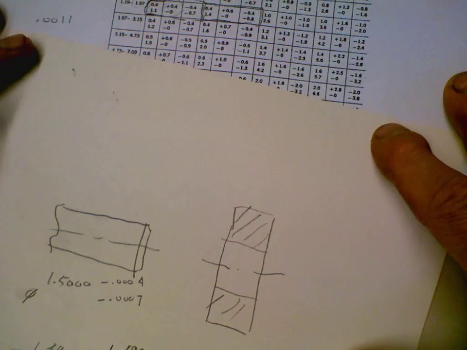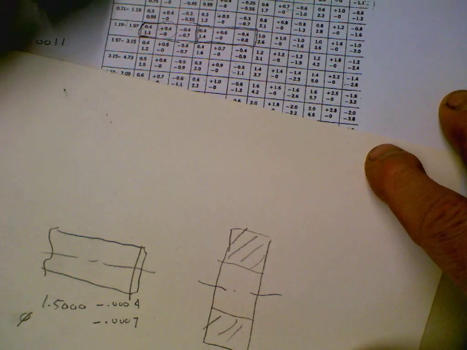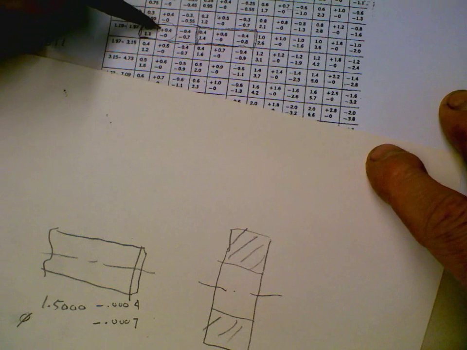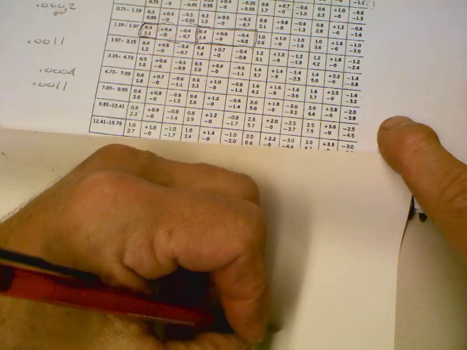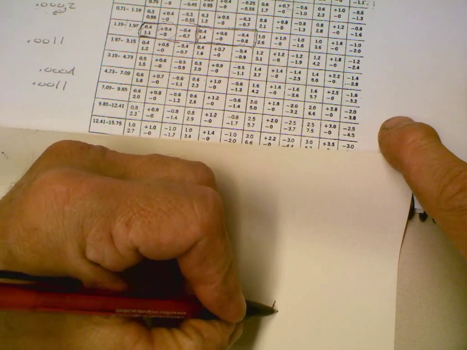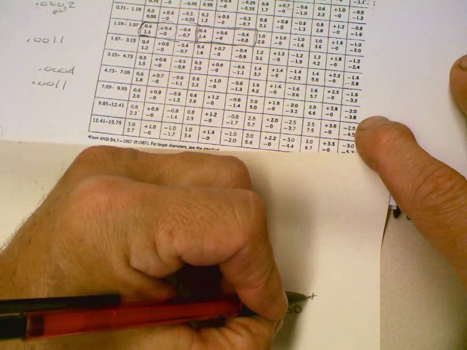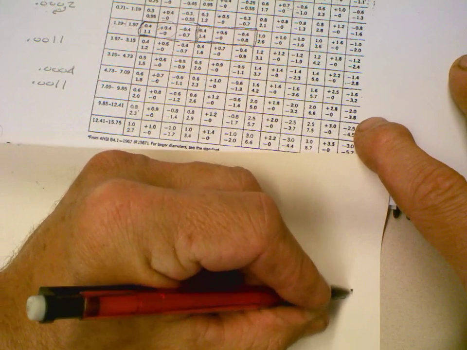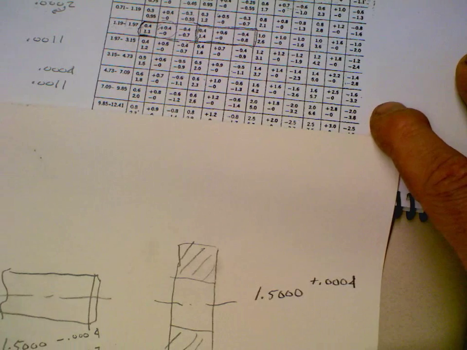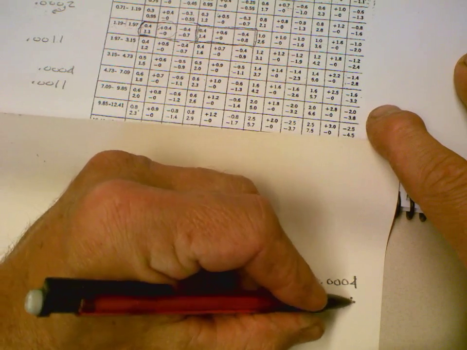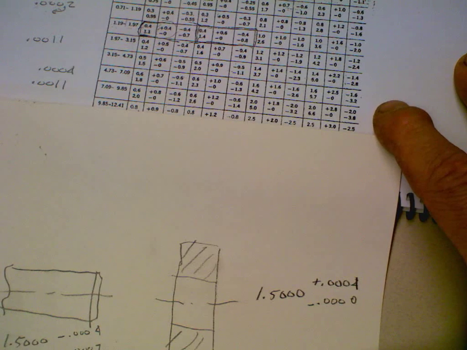And for the hole, it's plus 0.4 and minus nothing. So I take my basic size of 1.5, and they go to plus 0.0004 and minus nothing. All right.